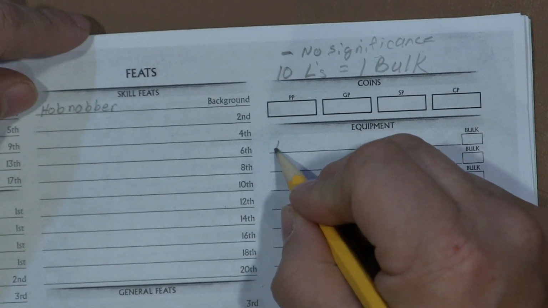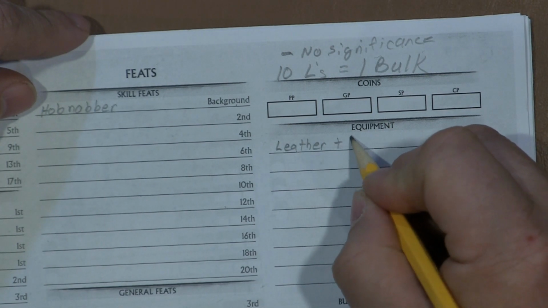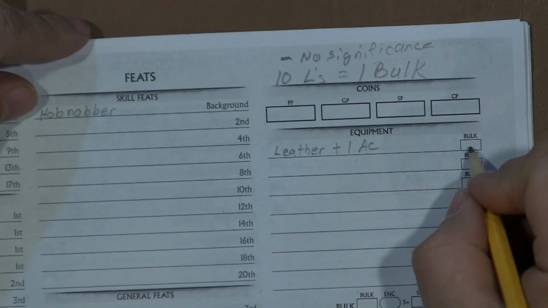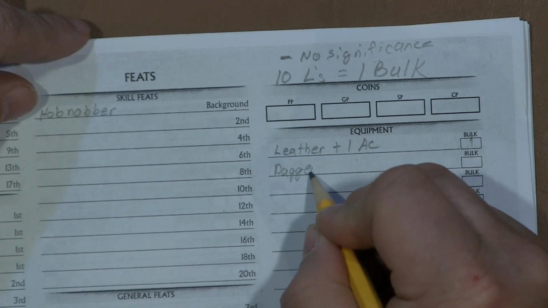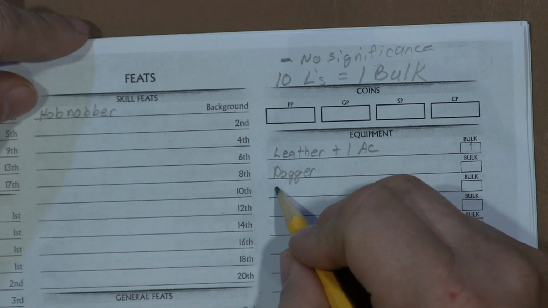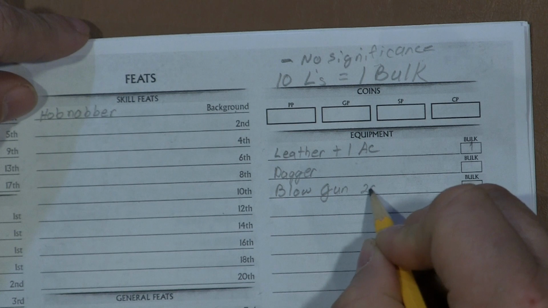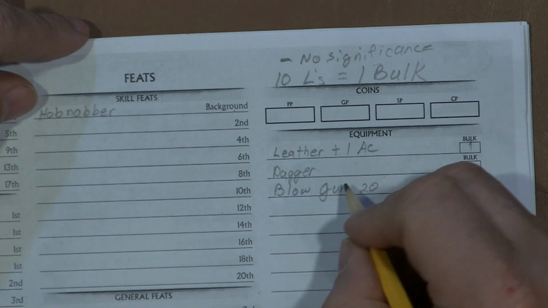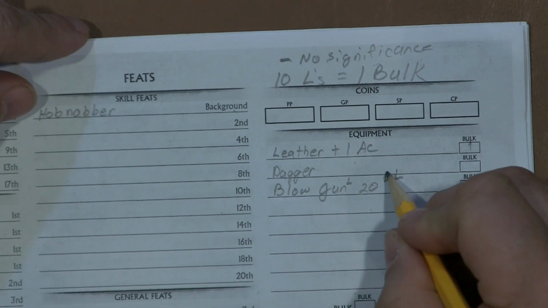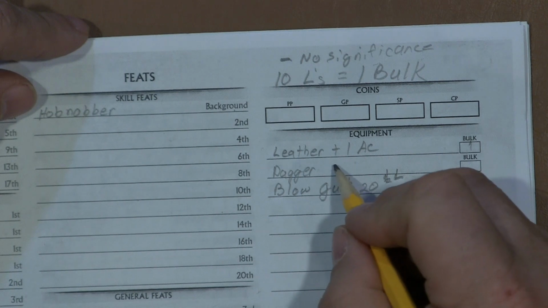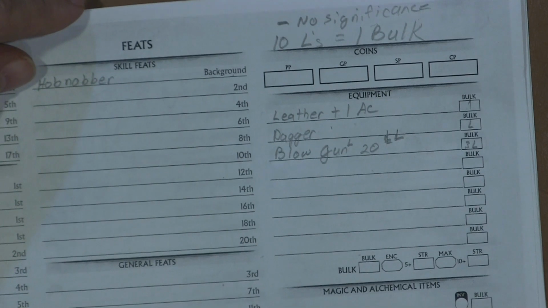So, first thing I bought was leather armor, which is +1 to my AC. It has a bulk of 1. And then I bought a dagger. And then I bought a blowgun with 20 darts. I'm going to put an L there and 2 L's there because every 10 darts is considered a light. And the dagger is light. So L, and then I'm going to put 3L there. Good, you can see that.